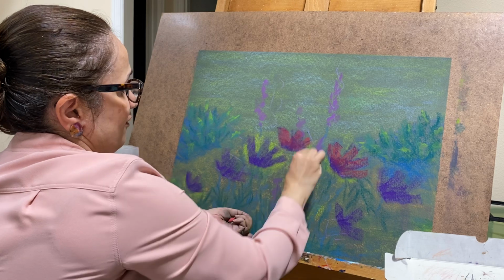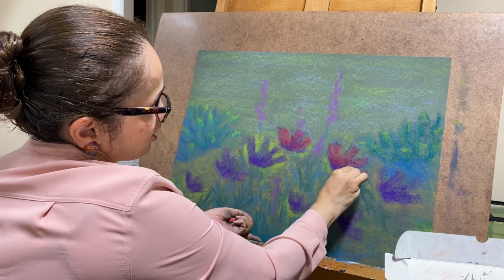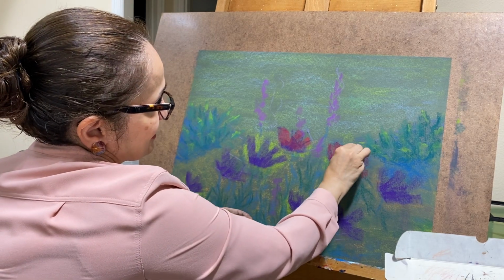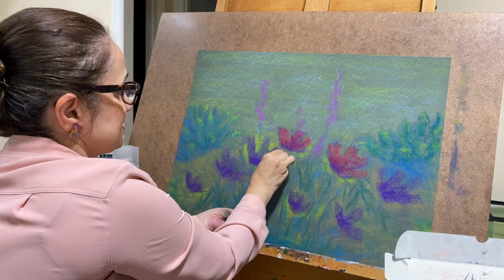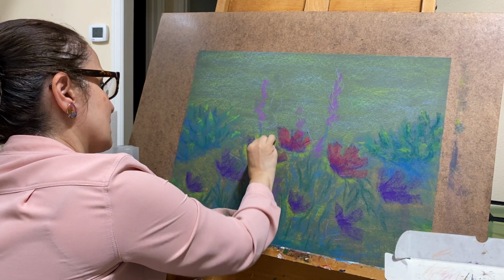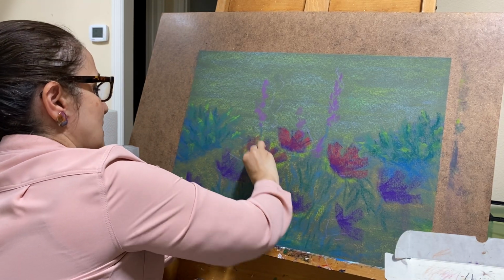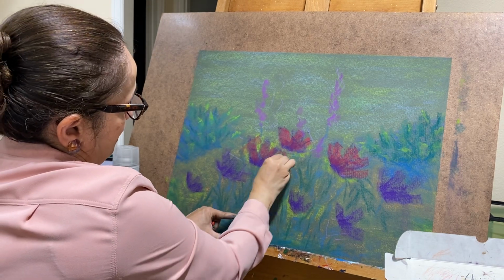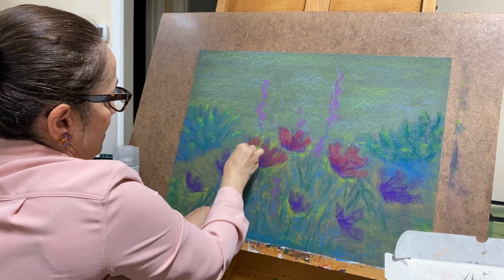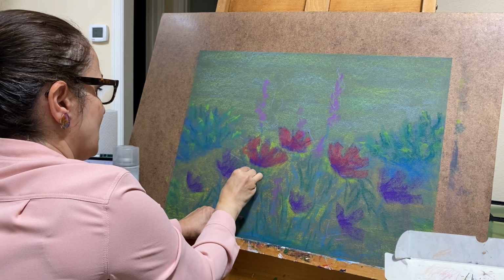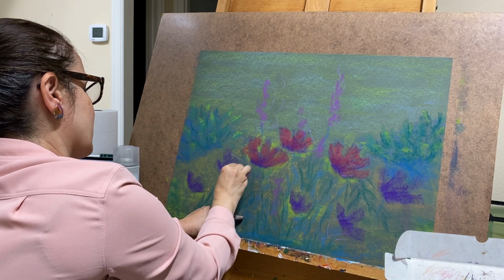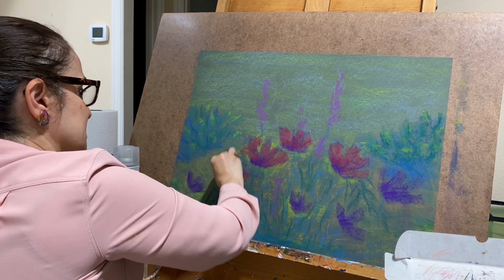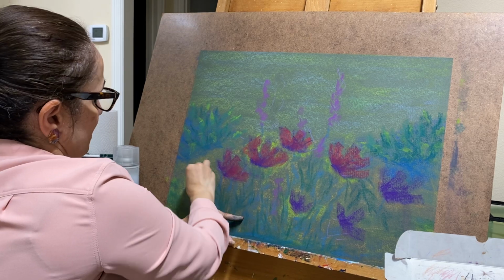That I'm covering everything, so you just might see a little of the bottom part. From the top to the bottom.